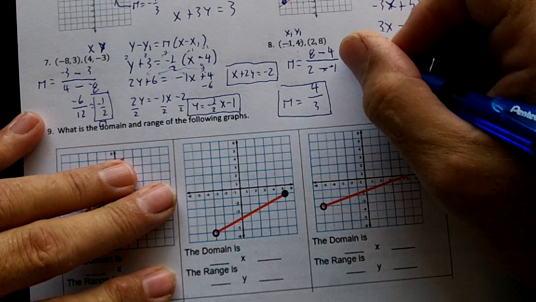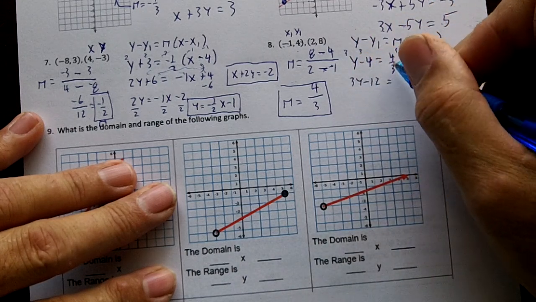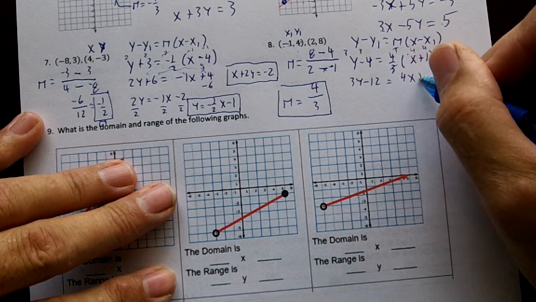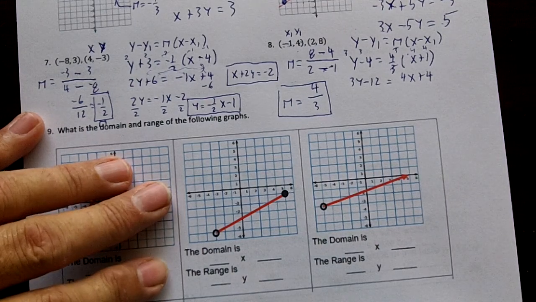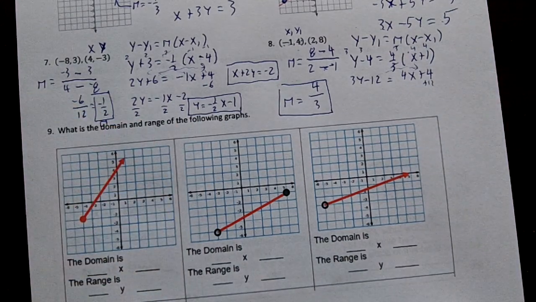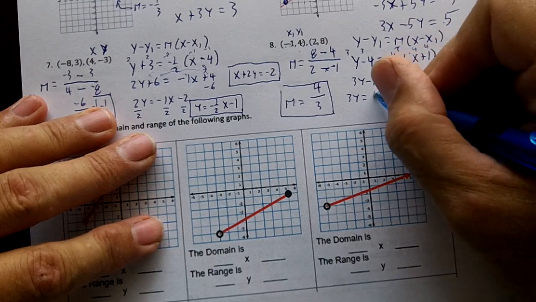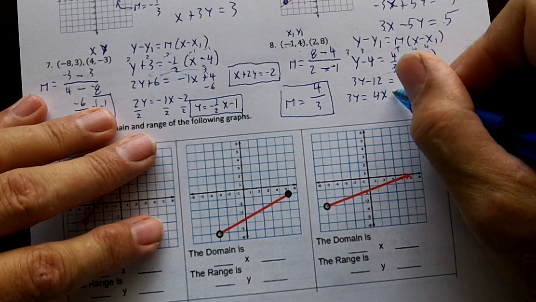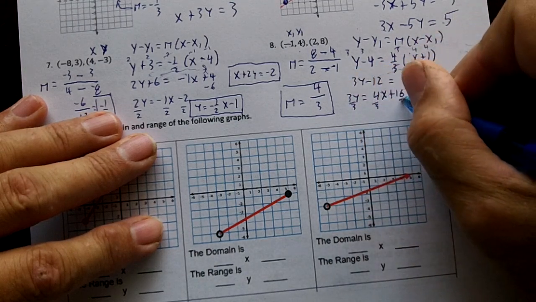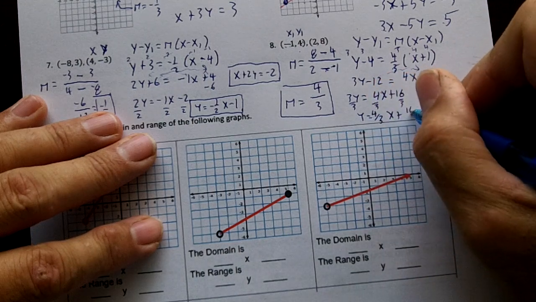I'm going to multiply by 3 to get rid of the fraction. And I have 3y minus 12 equals, these cancel out, I'm going to distribute my 4. So 4x plus 4. I'm doing all that in one step. Now then, to get my mx plus b, I'm going to move this 12 over. That's going to give me 3y equals 4x, and then this is going to be plus 16. Agree? And then divide by 3. And I'm going to get y equals 4 over 3x plus 16 over 3.